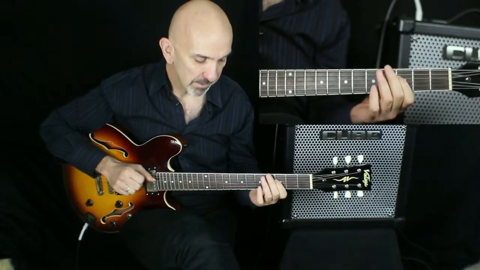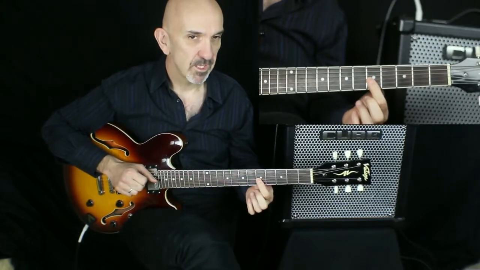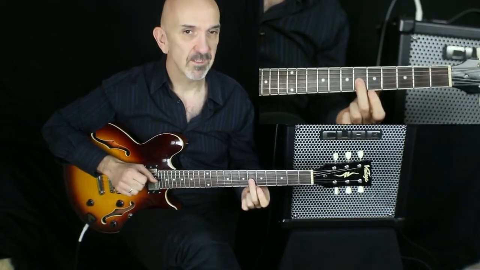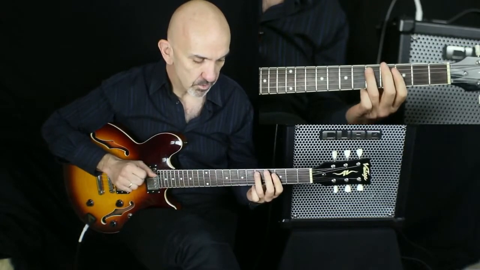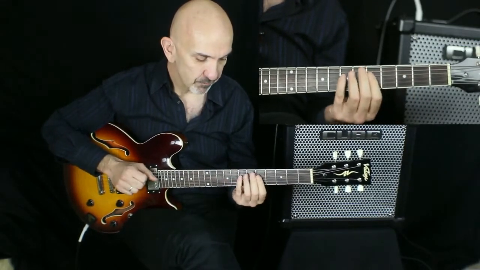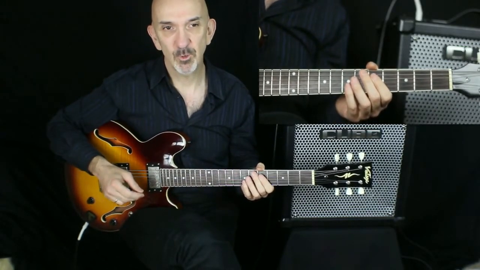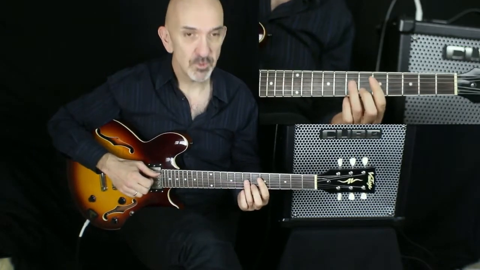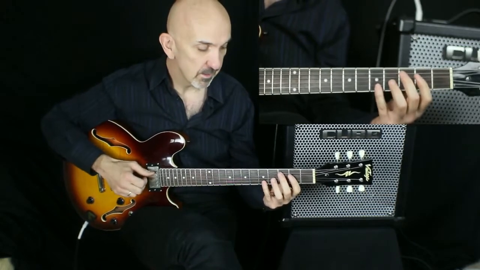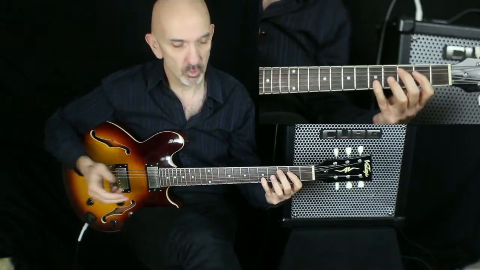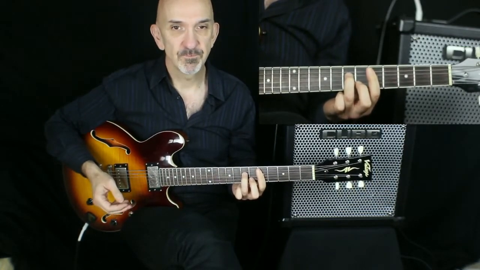So root, minor third, fifth, and minor 7, because this is not a note from the C major scale. I have to use the C. So root, minor third, fifth, and minor 7th. What is this? It's a minor 7th chord. So the first degree of a chord progression built on a major scale is a major 7 chord. The second degree is a minor 7 chord.